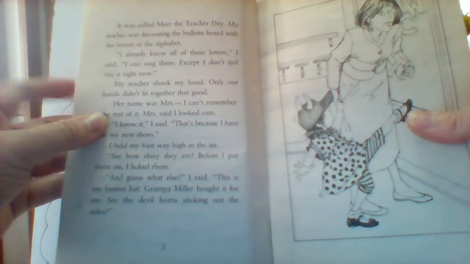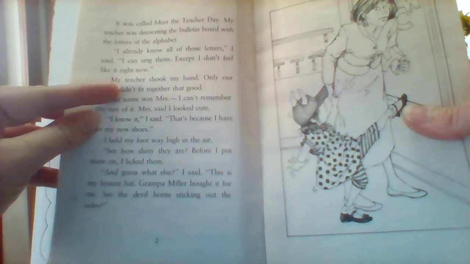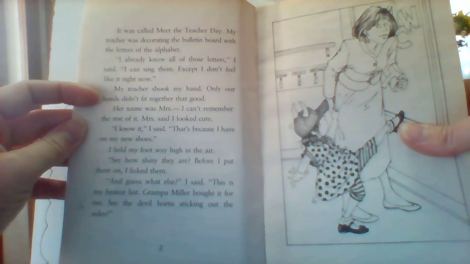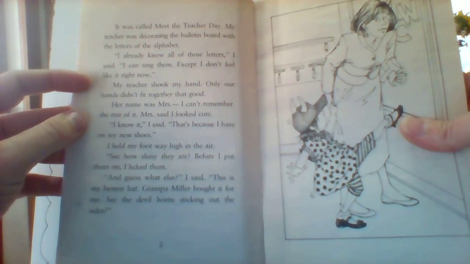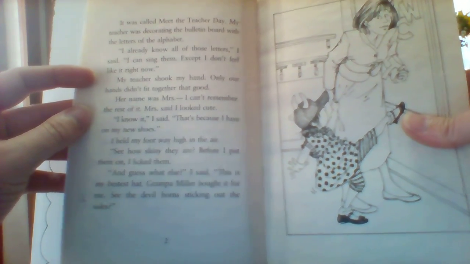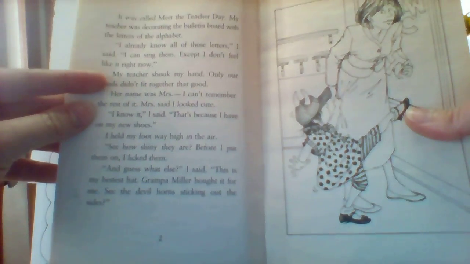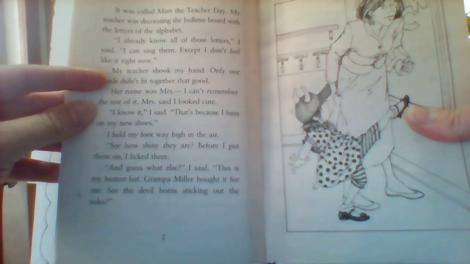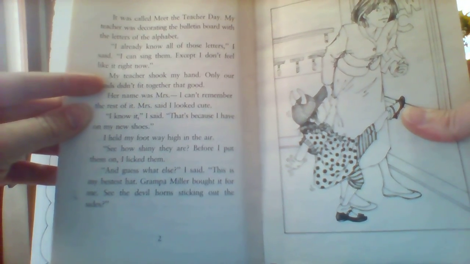What can I infer from page 2? Okay, there is something really interesting in here. When it says, my teacher shook my hand, only our hands didn't fit together that good. So my inference here is that their hands have different sizes. How do I know?